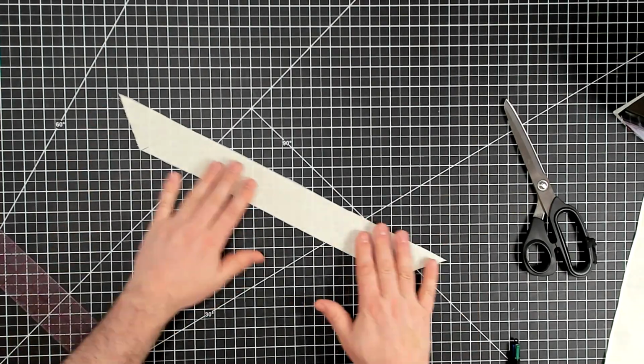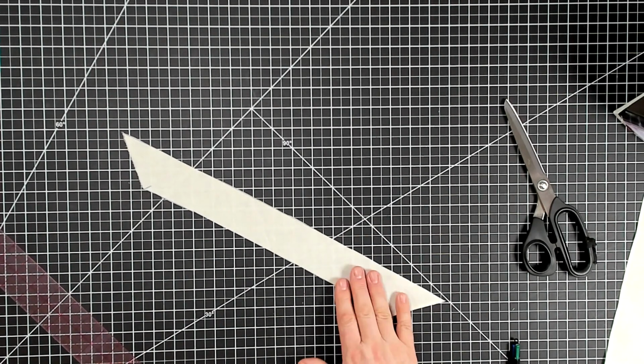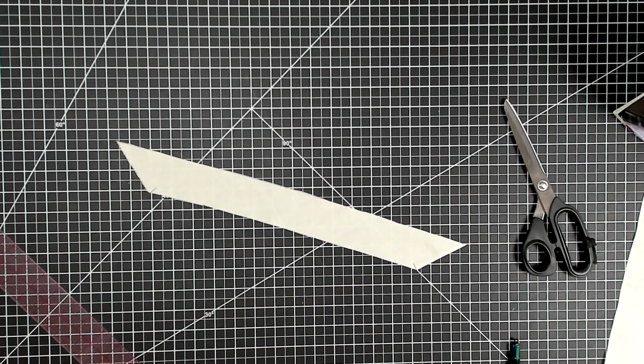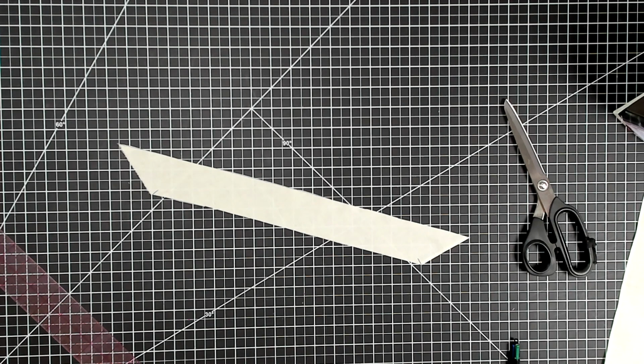Okay, so that's how you can find bias on your fabric very easily and quickly if you need to cut something like a bias strip or something. All right, so I hope that helps.